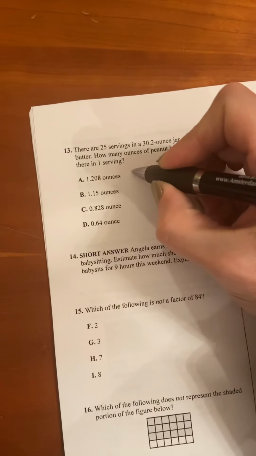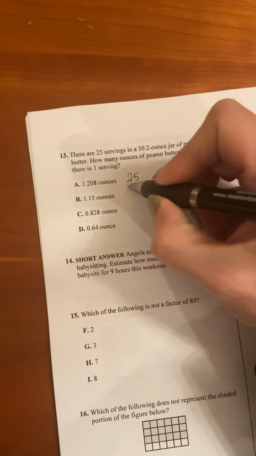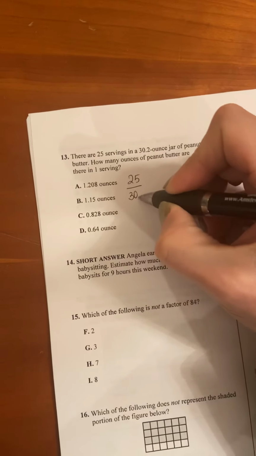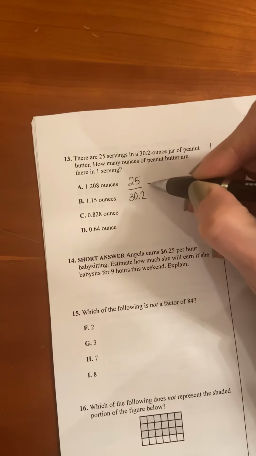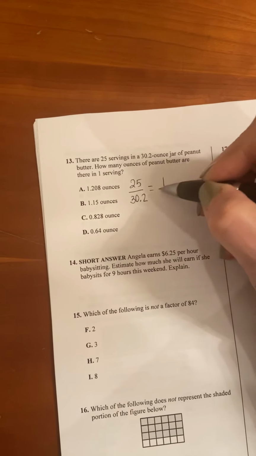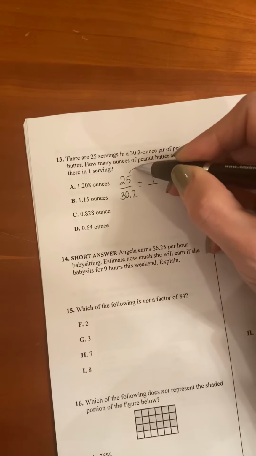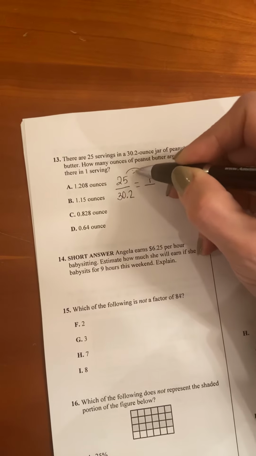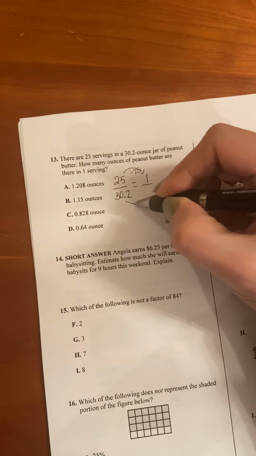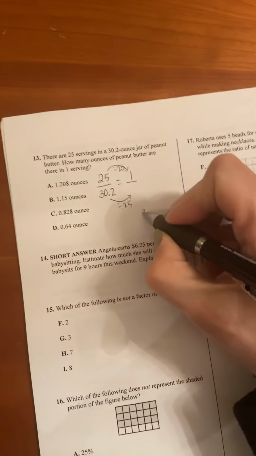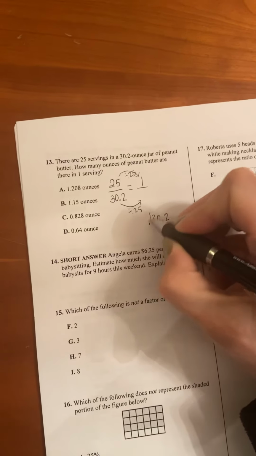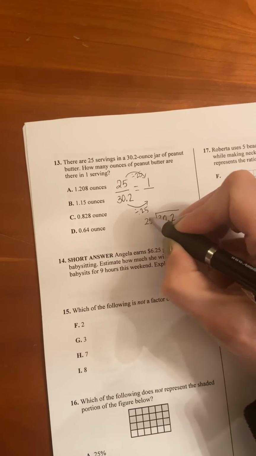So 1 means it's a unit rate. So 25 servings in a 30.2 ounce jar of peanut butter, and they're asking about 1 serving. The way to go from 25 to 1 is to divide by 25, and so you do the same on the bottom. So you have to take 30.2 and divide by 25.